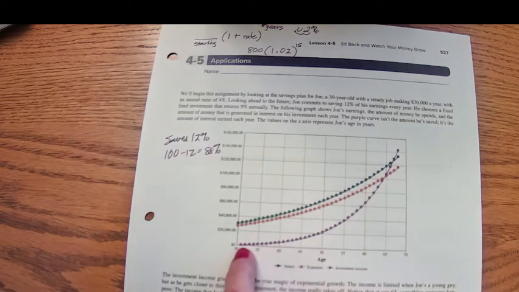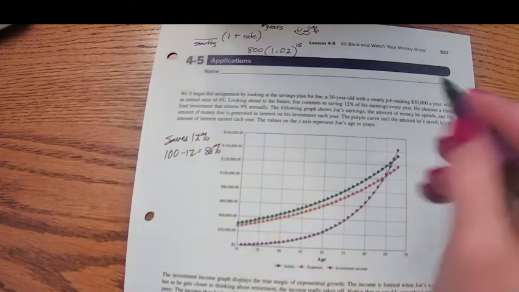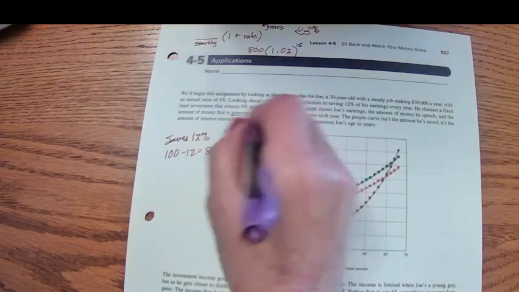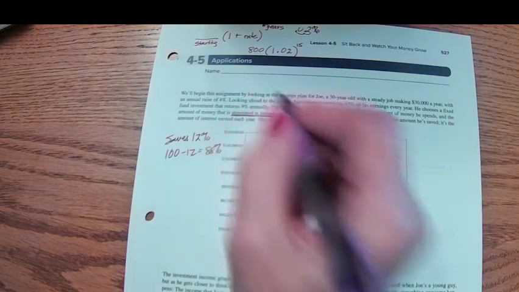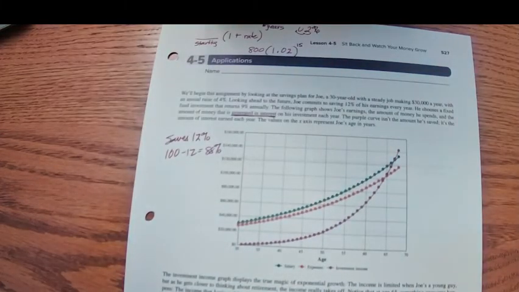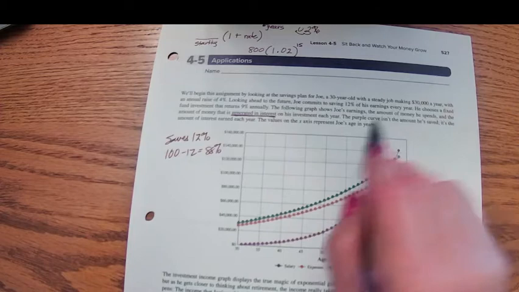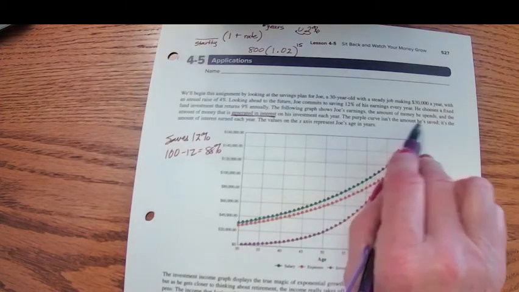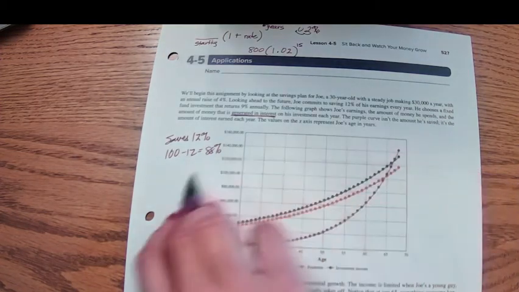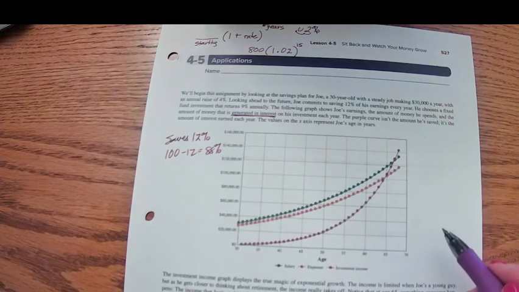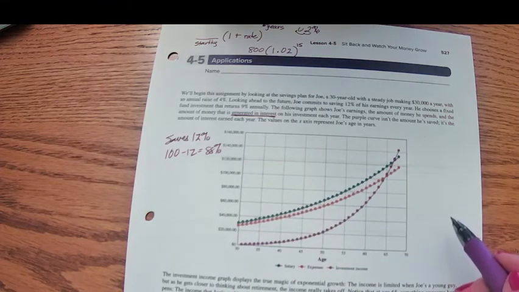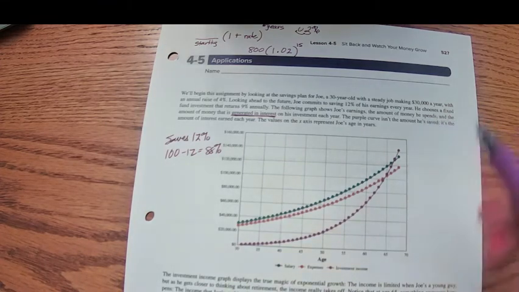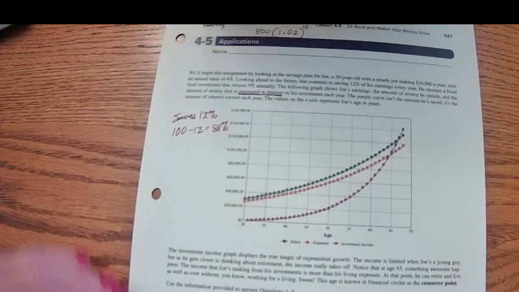And these purple dots are the amount of money that is generated by the interest on his investment. So the purple curve isn't the amount he's saved. No, it is the amount of interest being earned every year in this 9% fund.